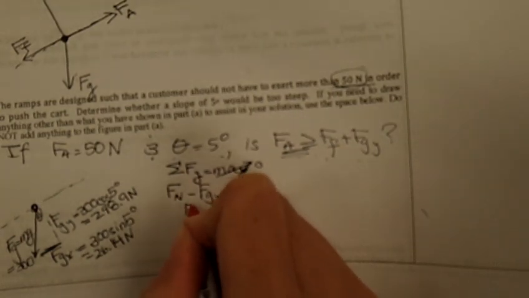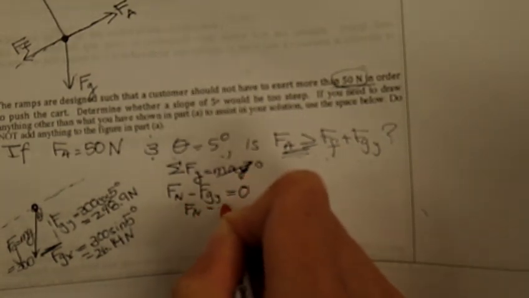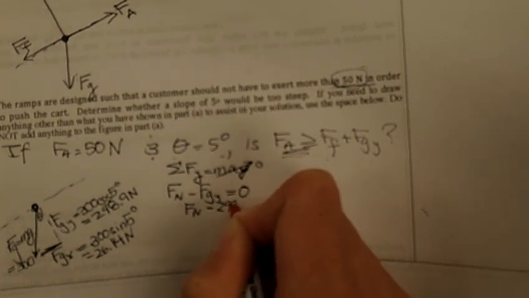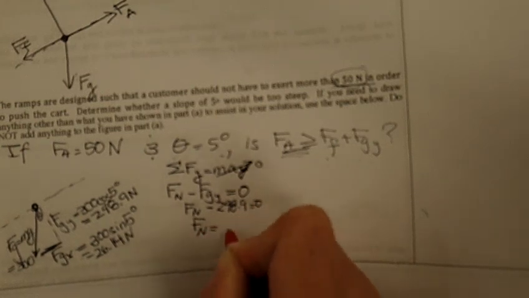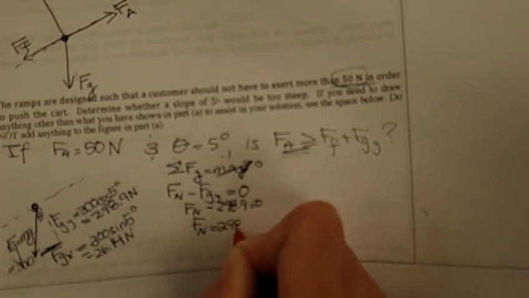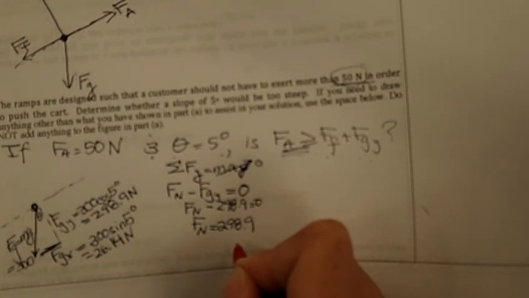Okay, so we have Fn minus 298.9 equals 0, and we quickly see that Fn is equal to 298.9.